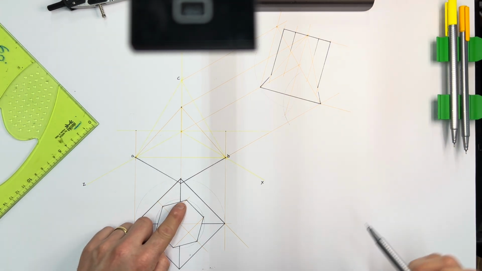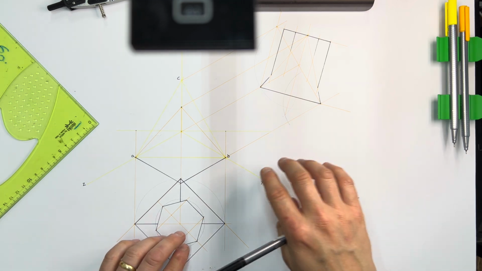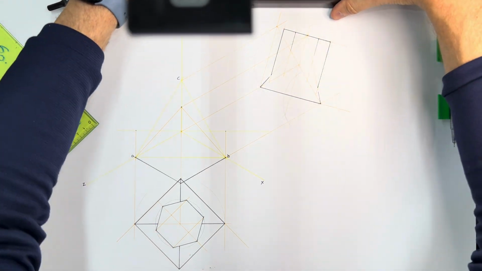So I'm going to label the 6 top points of the upper surface. I'll put those same labels up here. Get that out of the way.